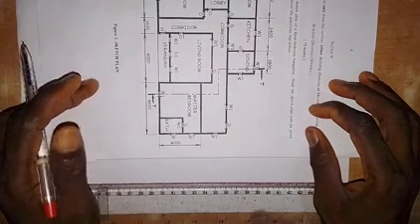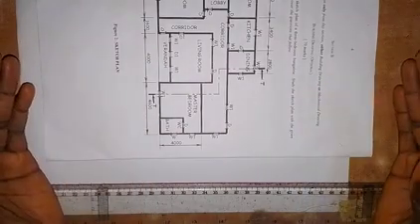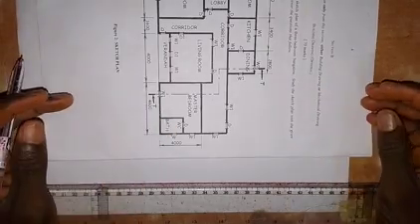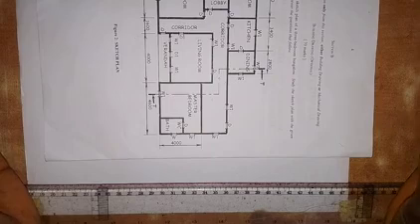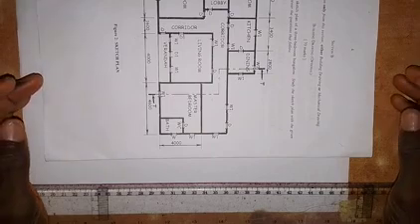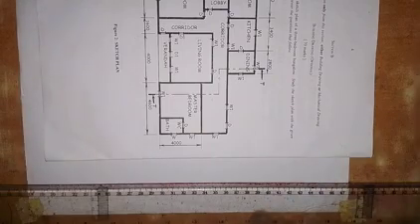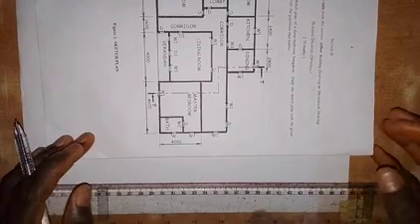Okay. Then all right, so it's just a very simple sectional view. So without wasting our time, let's start to do this work. Now the first thing that we are going to do is to draw a ground level line. That is the first thing that we have to draw.